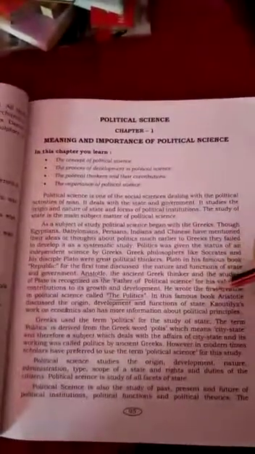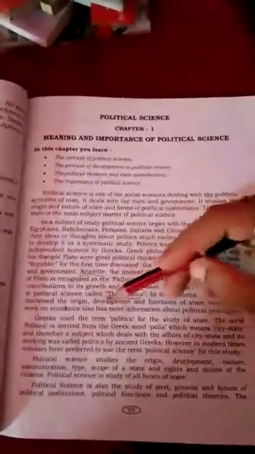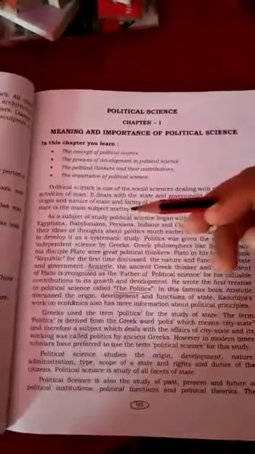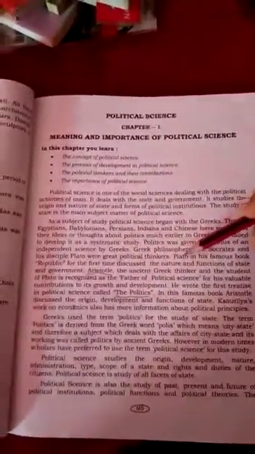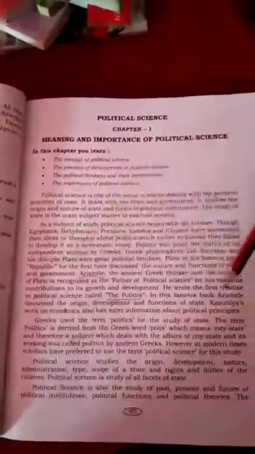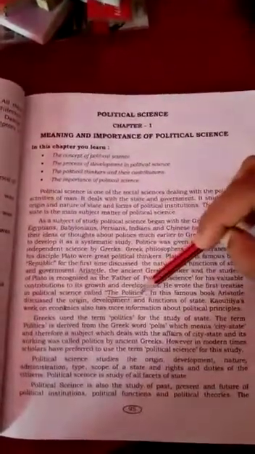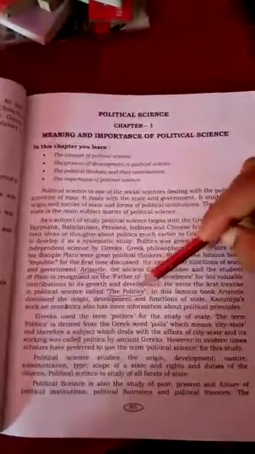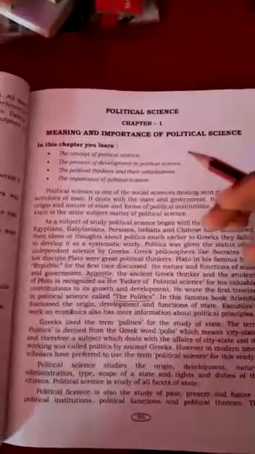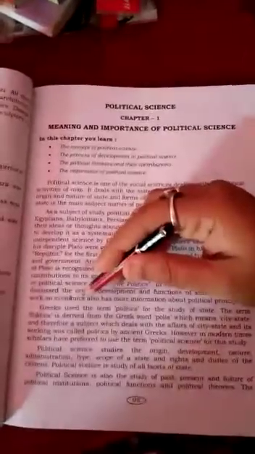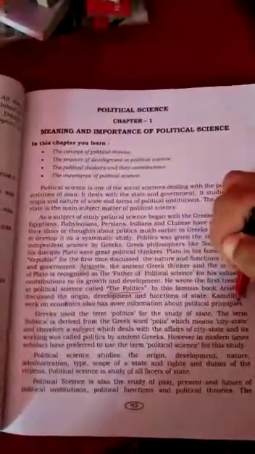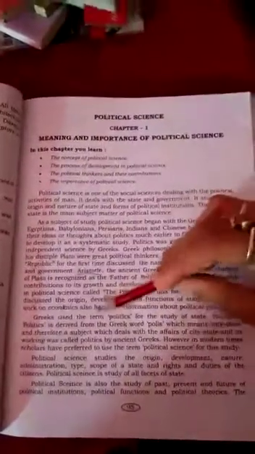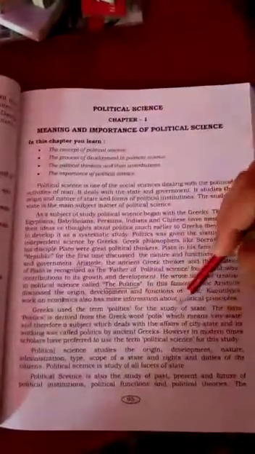In this famous book, Aristotle discussed the origin, the development, and the functions of the state. So kindly note down, Plato wrote the book Republic, and Aristotle wrote the book The Politics. In both, they wrote about the development and functions of the state. Kautilya's work on economics also has more information about political principles. The Greeks used the term politics for the study of the state.